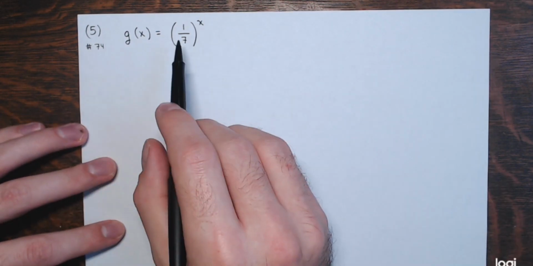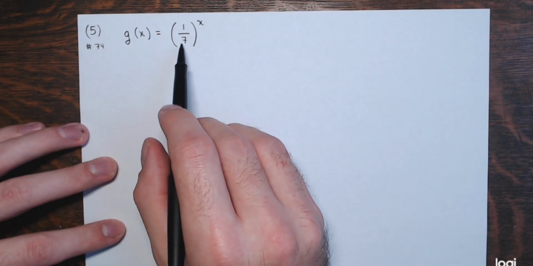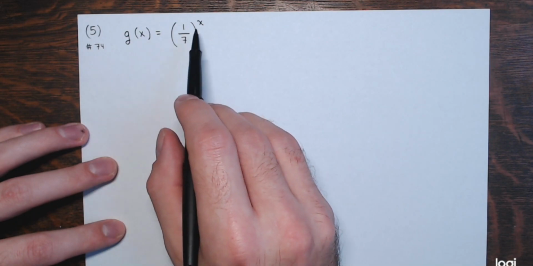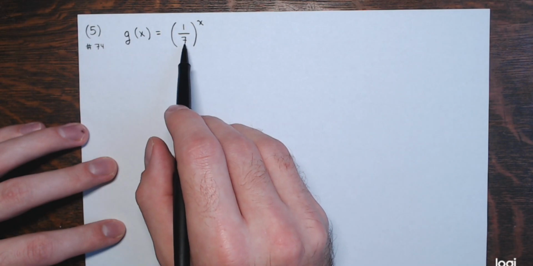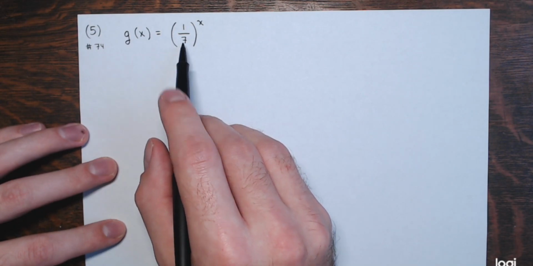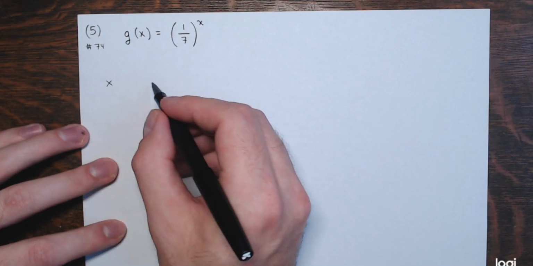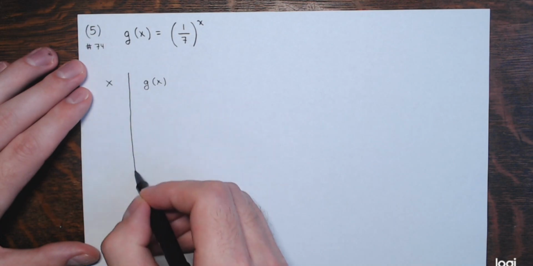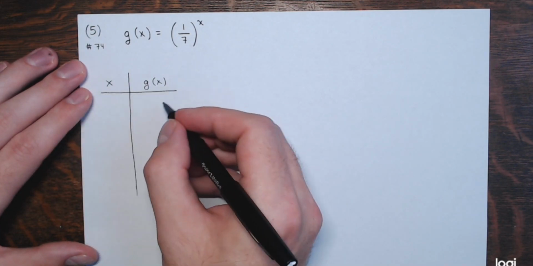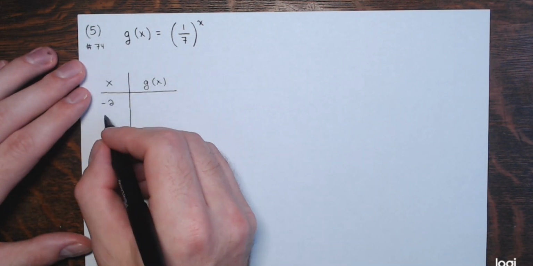So again, this is a basic exponential function, y equals some number to the x power only. And this number is yet again between 0 and 1, less than 1. So just like all the others, I'm going to make a quick table and plug in the usual, -2 to 2.